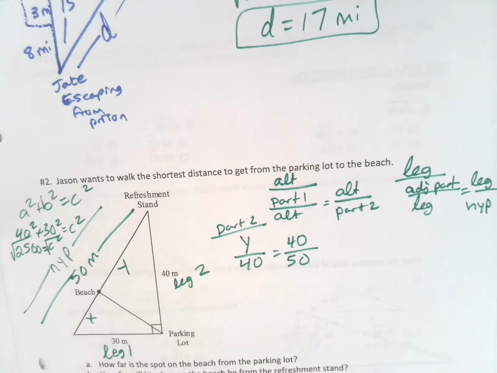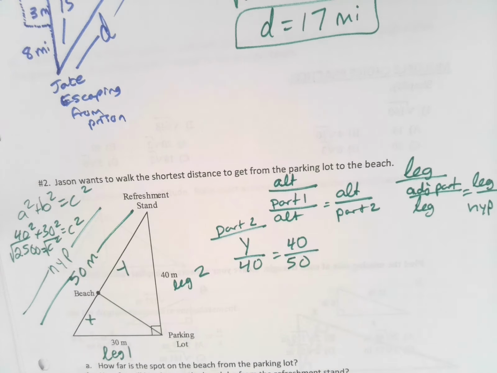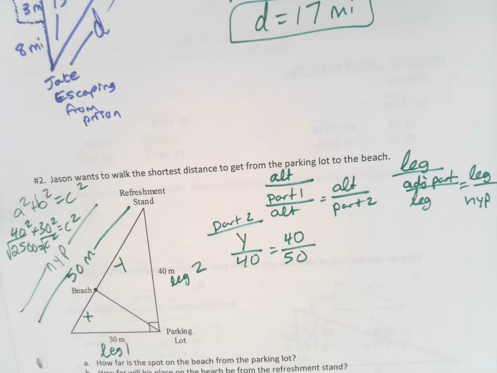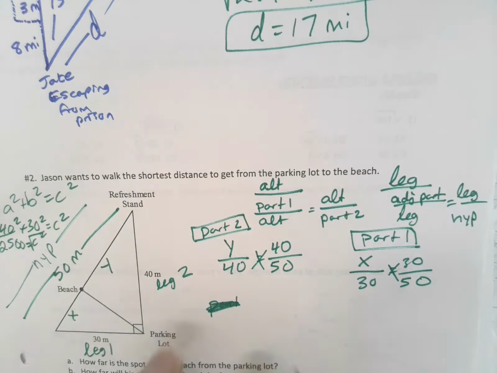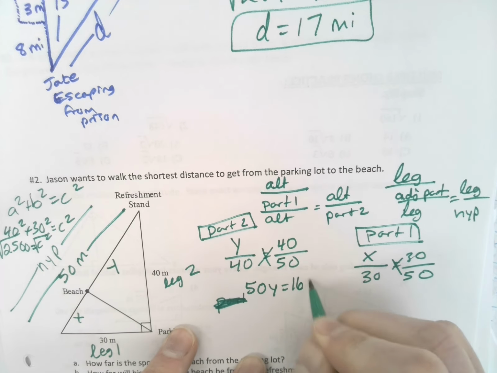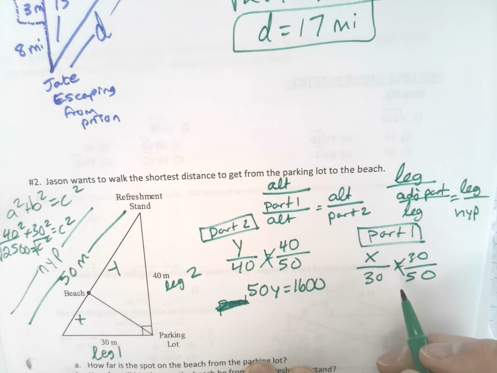So this is us trying to find part 2 right now. We've got to find our parts. That's what's really keeping us from being able to fully solve this problem. So in other words, we're not trying to find a leg, we're trying to find a part adjacent to that leg. And so I think we all could cross multiply and solve this. See if you can do this for both part 2 and part 1. You end up with 50y equals 1600, and what is that? 30 times 30.